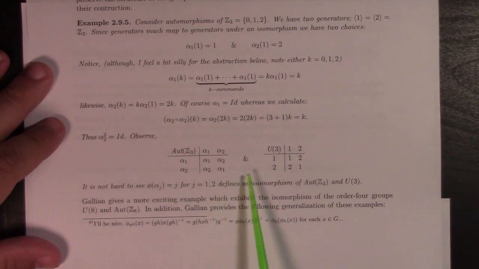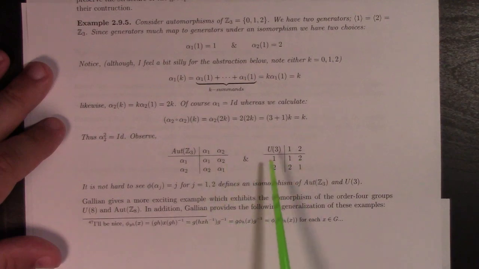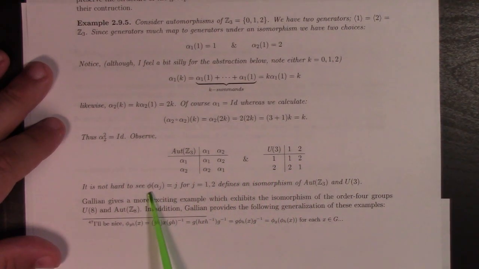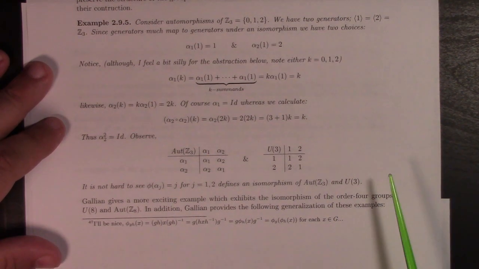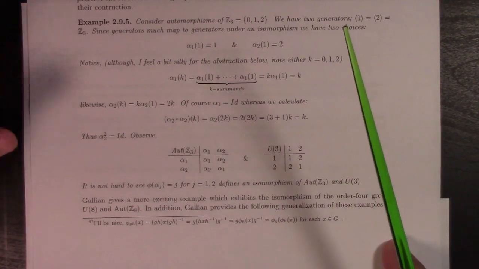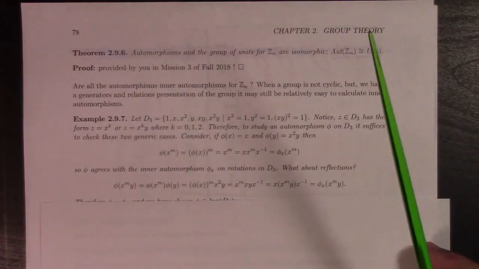And you can see that that's isomorphic to U3, which is this. These Cayley tables have the same pattern. And it's not hard to see that the explicit isomorphism is phi of alpha j equals j in my current notation. This discussion can be generalized to your homework problem. So I'll let you do that. It is, after all, your homework.